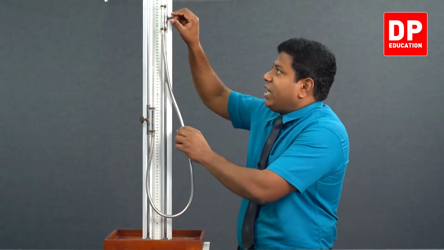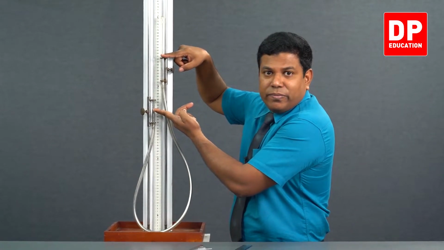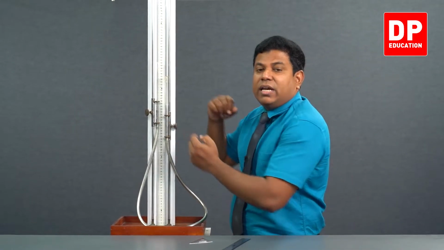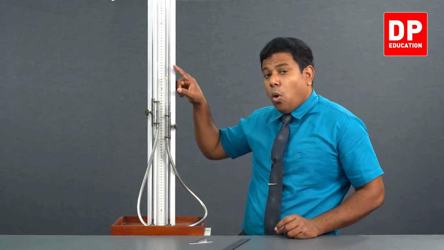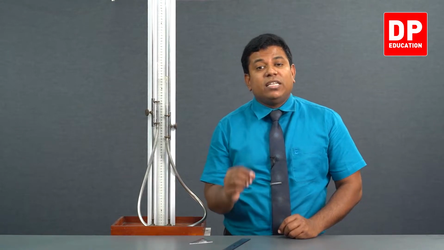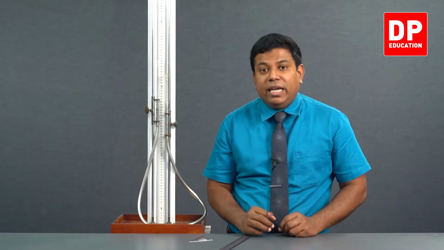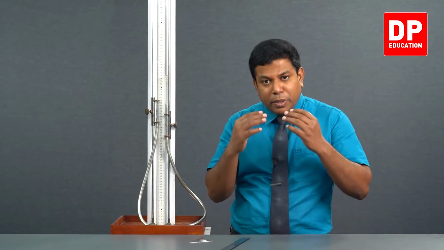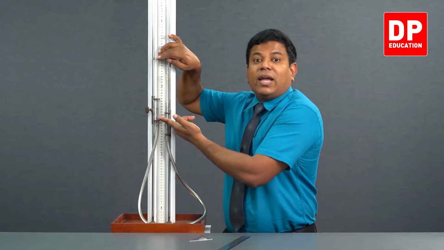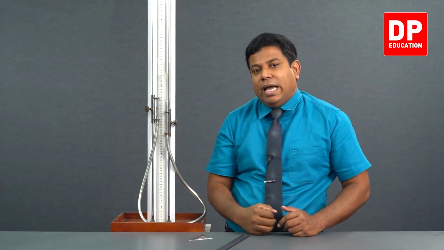So, by adjusting that height, I can bring it down further. See, when I bring it down now, this is the extra height you have. When I bring it down further, I can bring it here. See, this is the extra height you have. Likewise, you can change the height of this open-ended side. We don't change the height of the closed-ended side, we change the height of the open-ended side. So, when you change the extra height of mercury, the pressure changes. When the pressure changes, the volume of this gas trapped here will change. Clear?